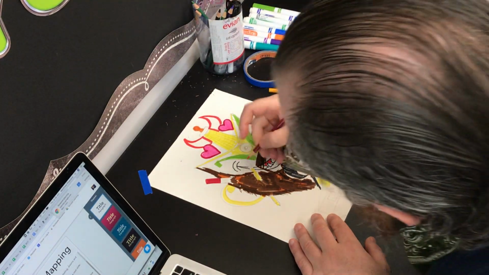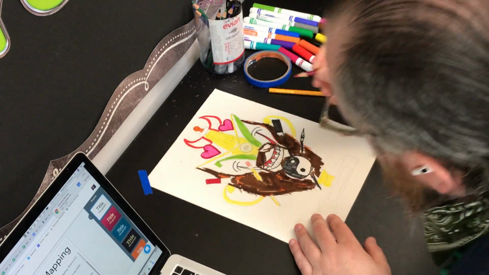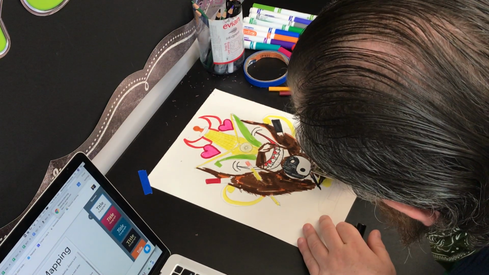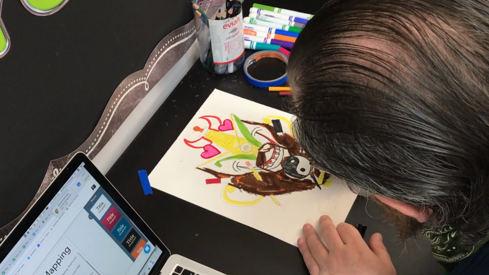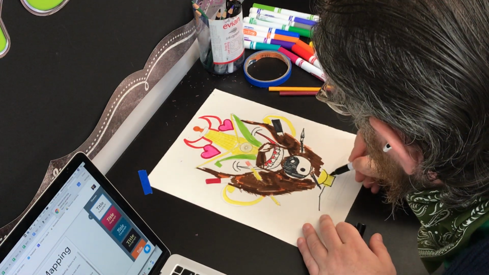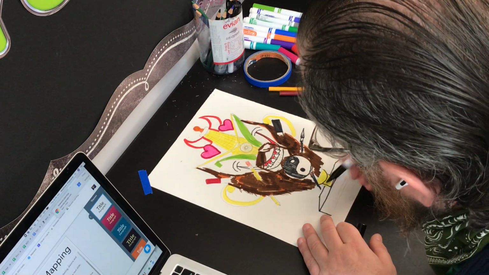Okay. Back in with some other colored pencils, and it's okay to mix your materials. We've talked about that if you've been in class with me, this idea of mixed mediums, right? Taking more than one medium, so markers, and in this case, colored pencils.